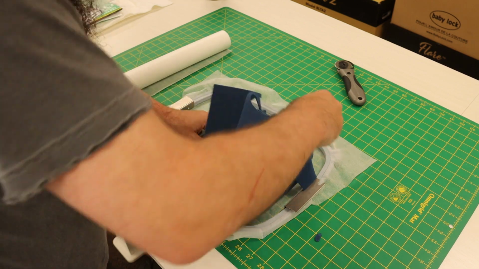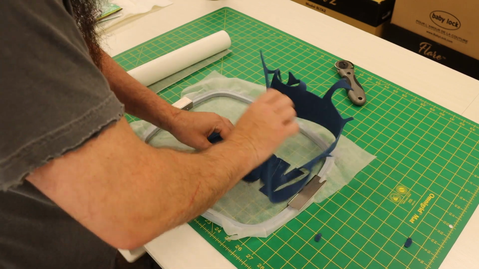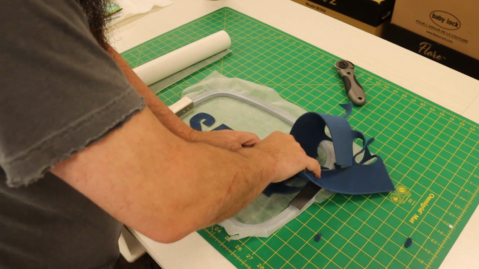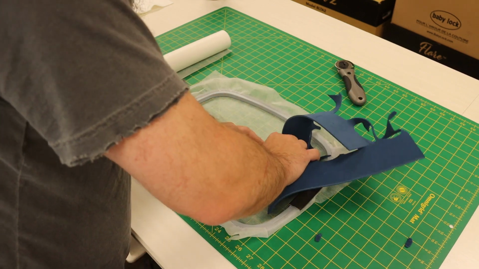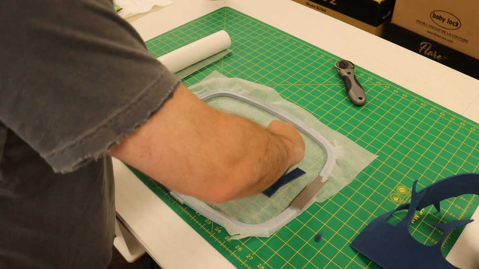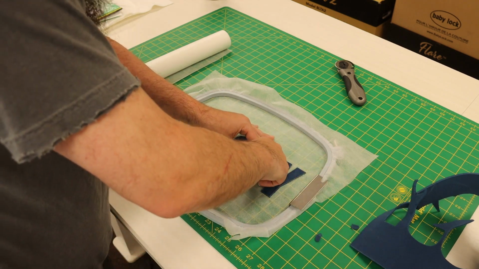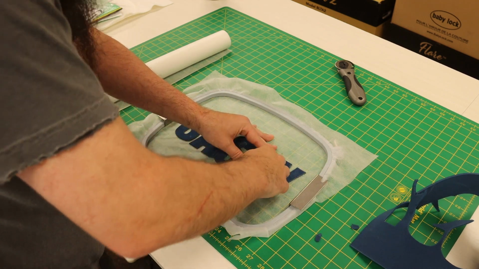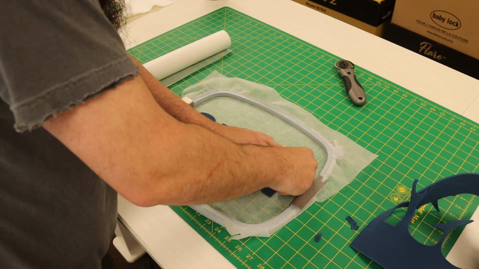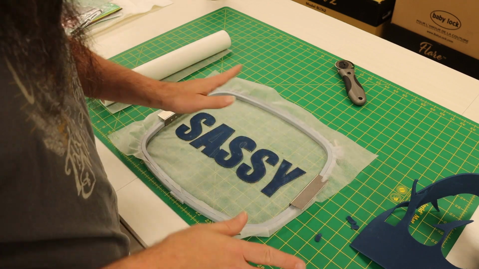So I'm just peeling this out, and if you had a little weeding tool like you use with heat transfer vinyl, that might make this a little easier. But with big giant letters like this, it's not hard.